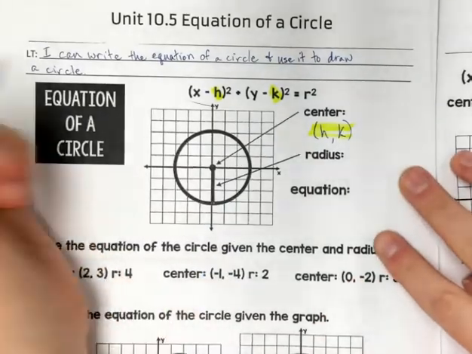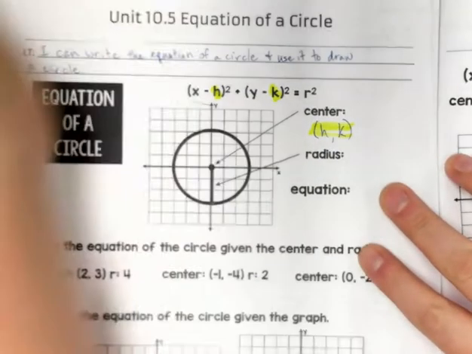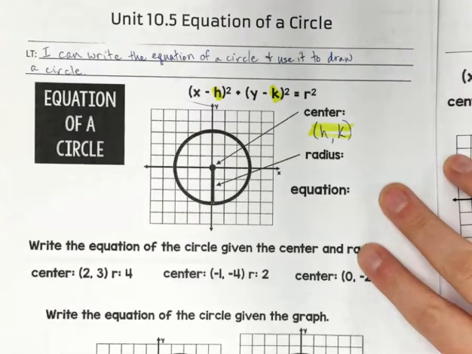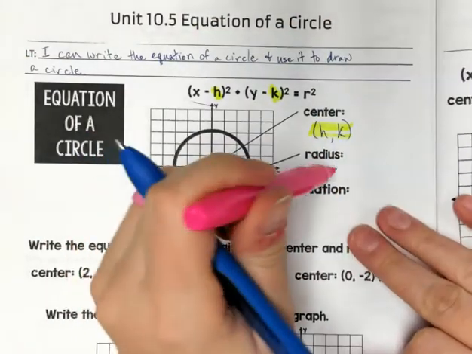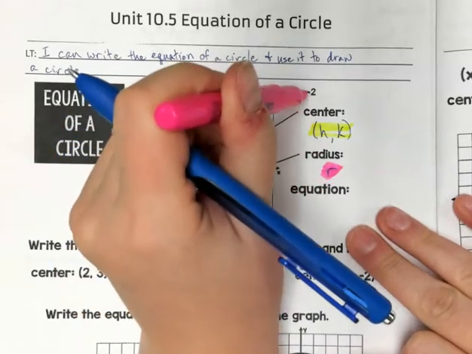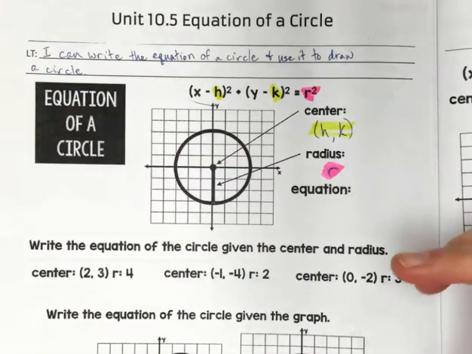Then the radius right here is R. So I'm going to highlight the R here, and then the R in the equation as well, so you can see where it is.